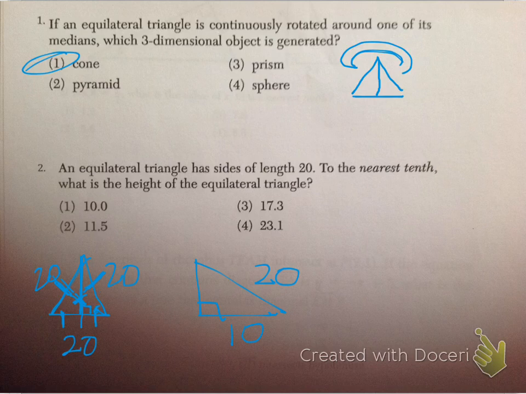And I know that this angle down here is equal to this angle down here, because all the angles are equal in an equilateral triangle. So I have angle, angle, side. And I know that by CPCTC, the two pieces will be equal. So that's why that's 10. And this is our height over here that we're looking for.